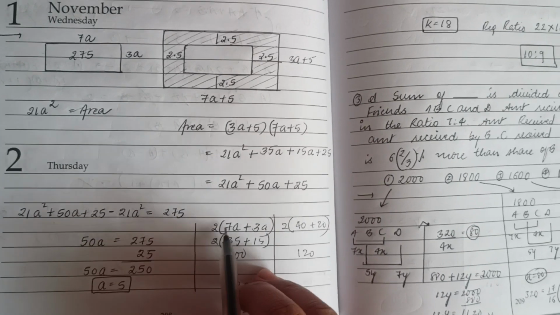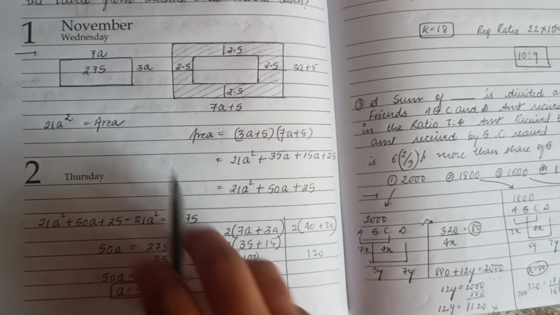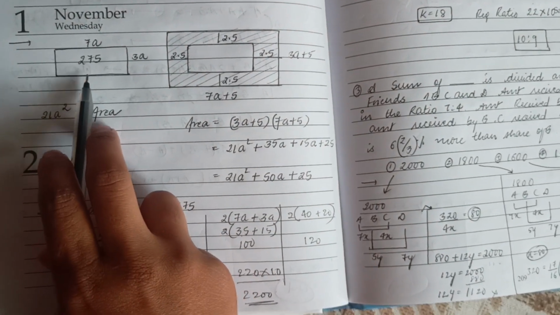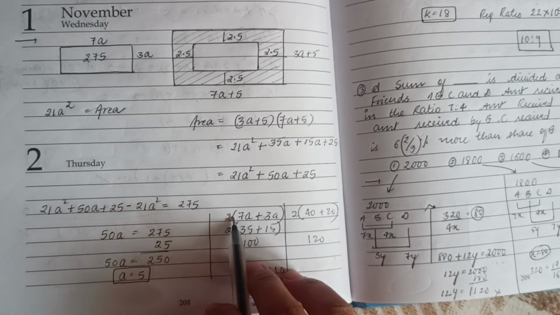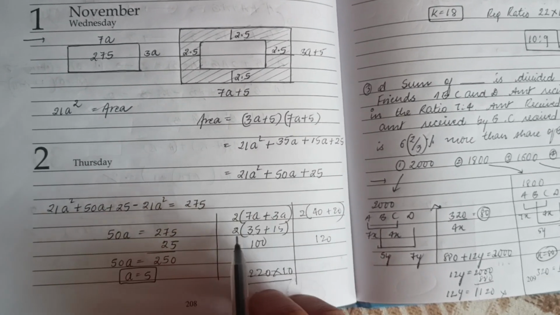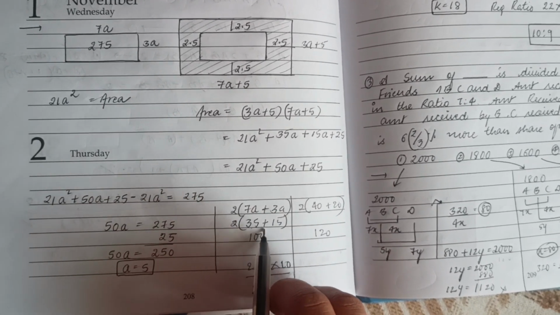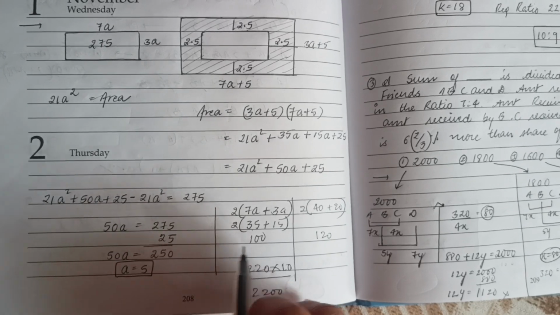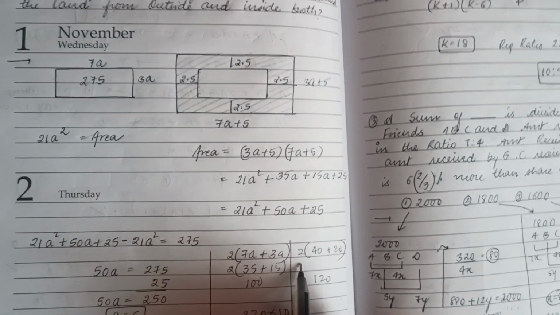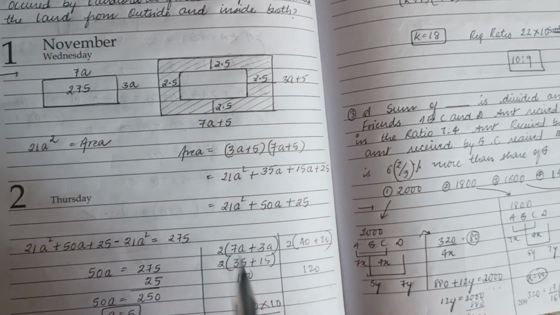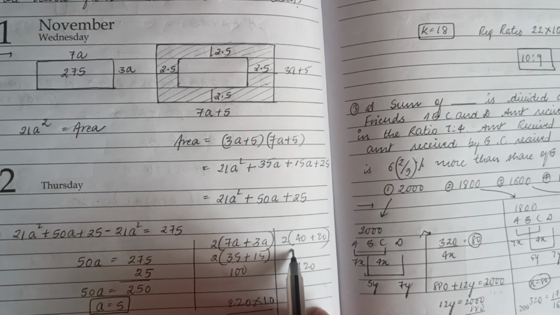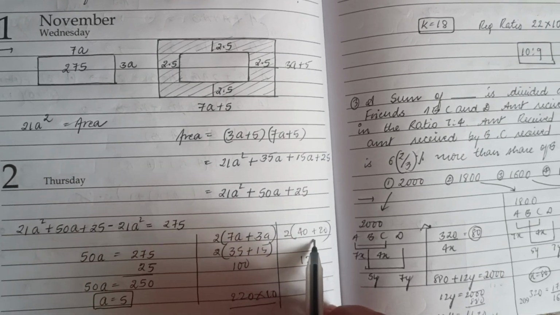That is 2 into l plus b, so here the perimeter of the first rectangle will be 2 into 7a plus 3a, that is 2 into 35 plus 15, which will be equal to 100, okay. And here this outside rectangle, that is 2 into 40 plus 20.